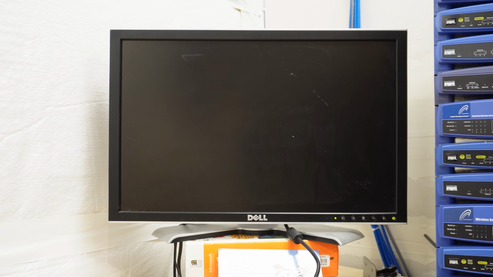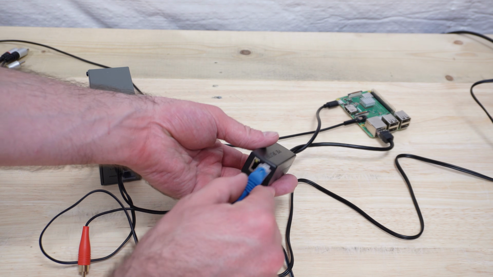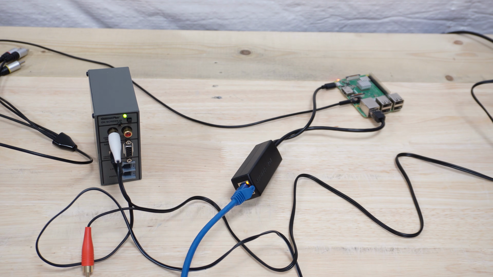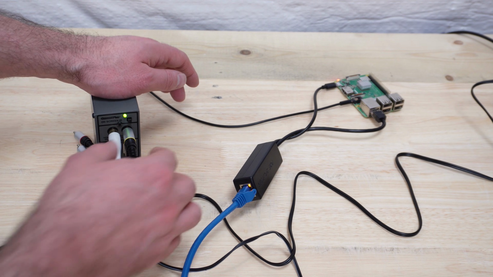I think it does need a video input. So let's go find one. Scrounged up a Raspberry Pi here. I've got the PoE injector. Light turned on, lights are turning on. This thing has been configured to output over composite.